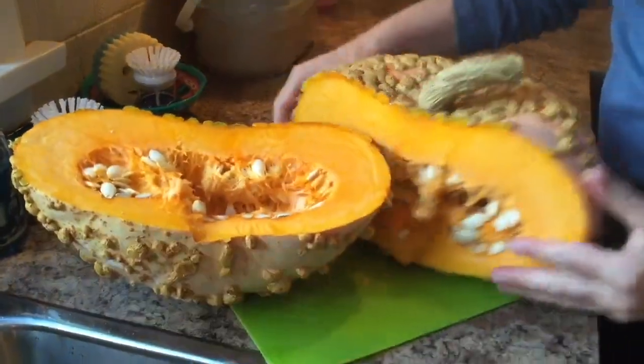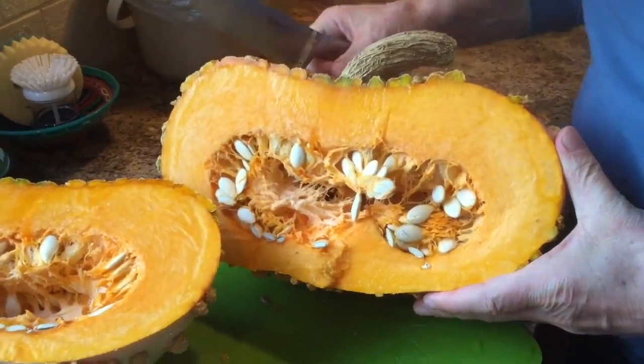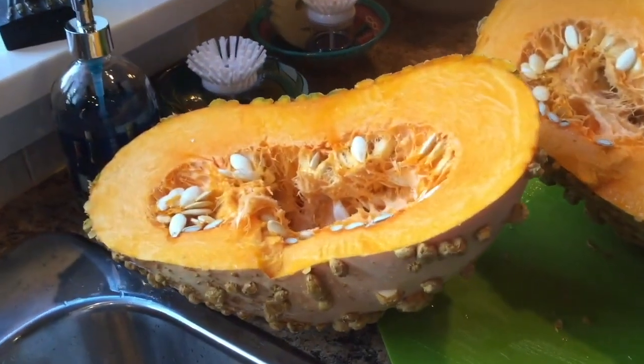Oh, and there we go. Look how nice and orange the flesh of this pumpkin is, and this is one of the better tasting ones. All right, we're going to cut this one up into pieces.